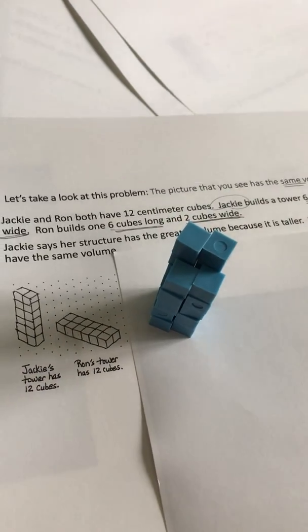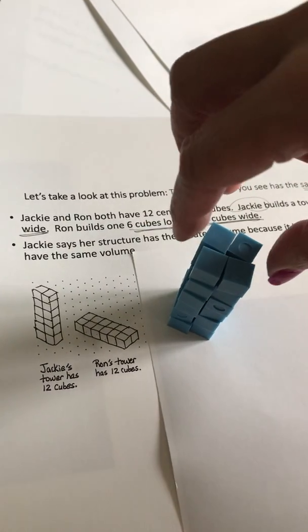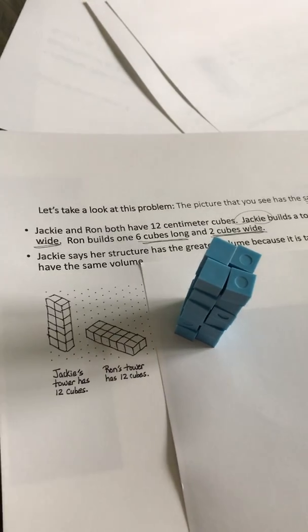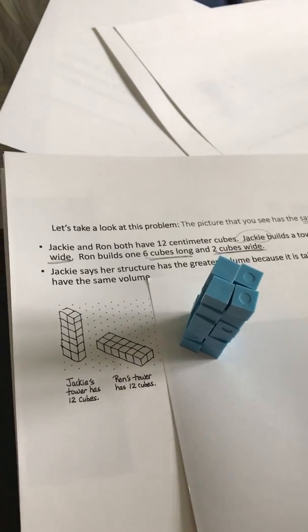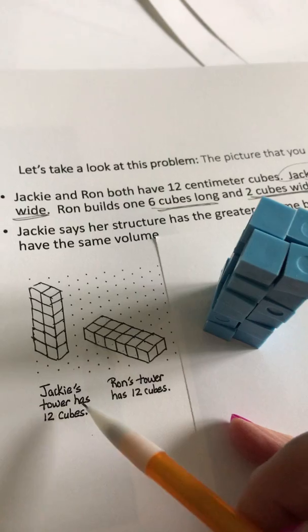I hope you are counting with me, and now you know exactly how many Jackie has in her tower. And I also have it right here that it is 12 cubes.